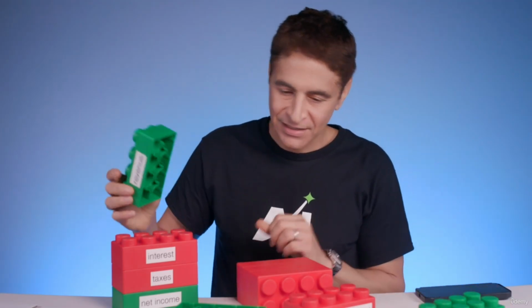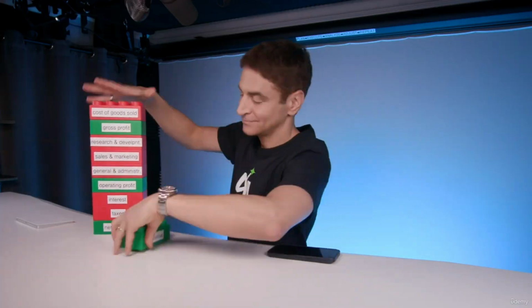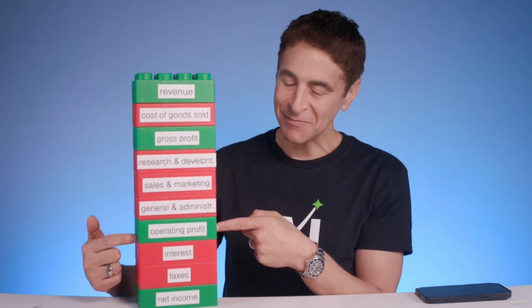Now, let me reconstruct this in high-speed mode so we can go to the next step. Great. Now, below this line here, we have other items. And sometimes you'll hear CFOs say, what are your below the line numbers? Well, people call this line here the operating profit line. And below this line, you've got interest, taxes, and then net income.